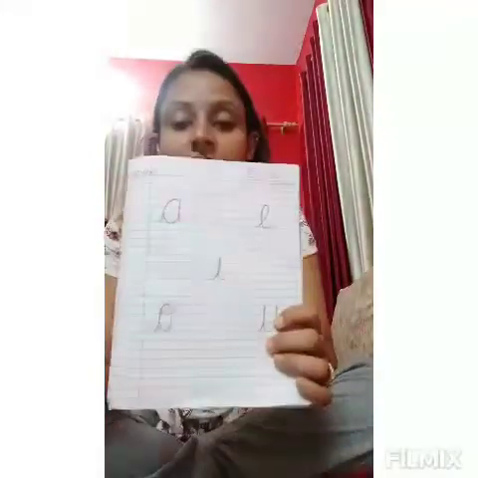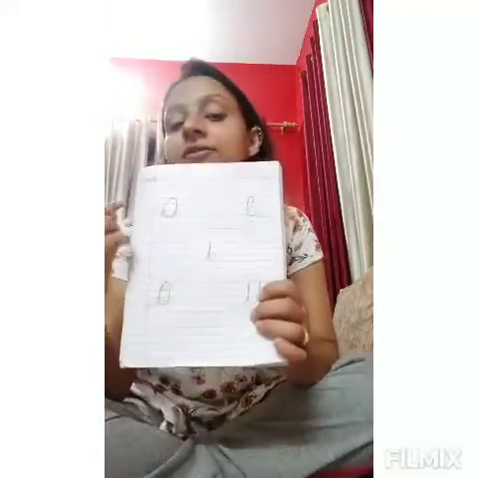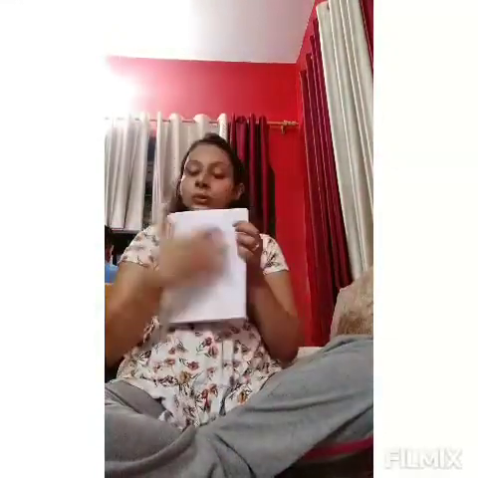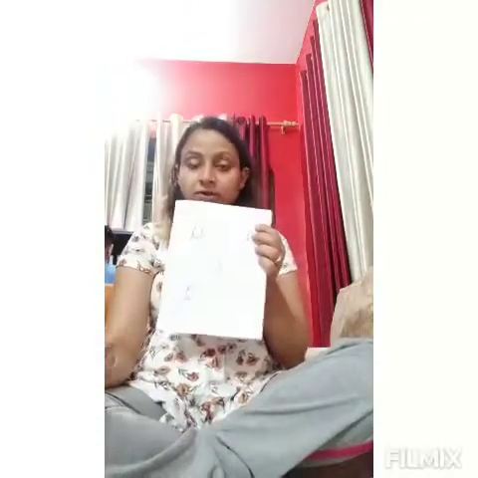Okay. So parents, for today, just make sure that these 5 vowels are written somewhere. You can just write them down like this, on a paper with a sketch pen or something, and put it on the refrigerator or on their study table, on a door maybe, if you like.